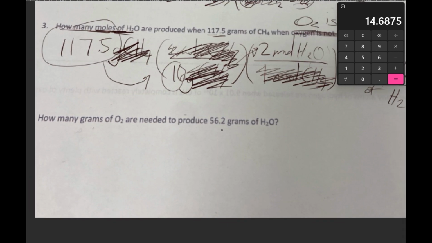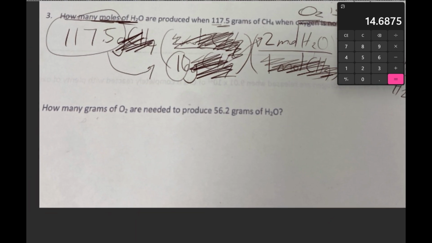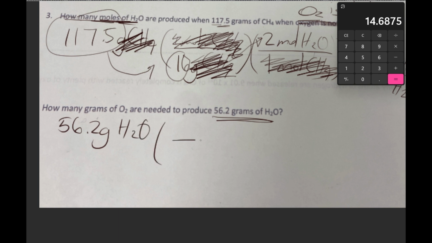The last question, let's see. How many grams of O2 are needed to produce 562 grams of H2O? So what do we have? We have 56.2 grams of H2O. Great, now what do we do? Well, we have to get rid of the H2O, don't we? So let's grab the H2O. How many grams equals a mole of H2O, though? 18.